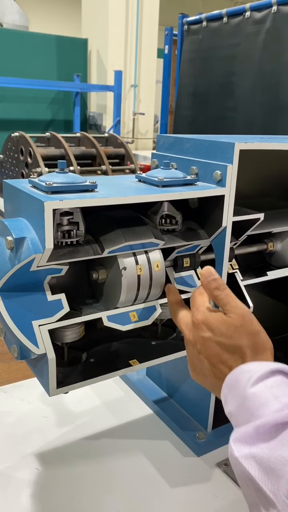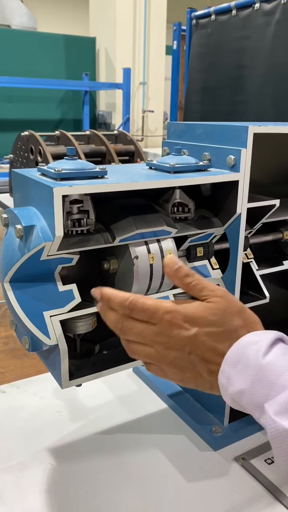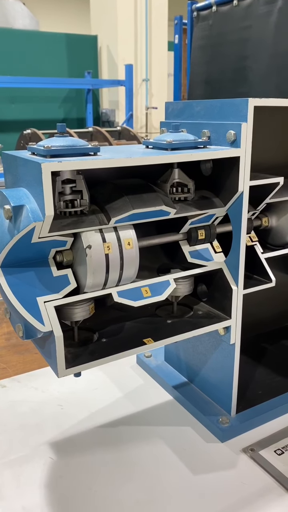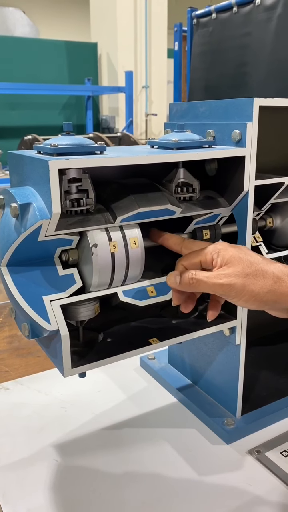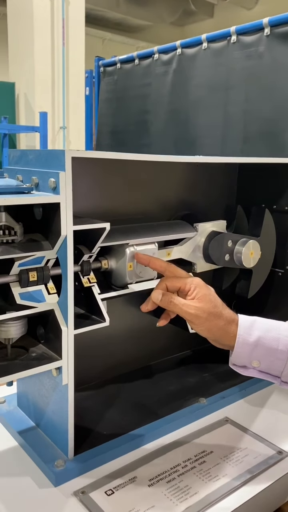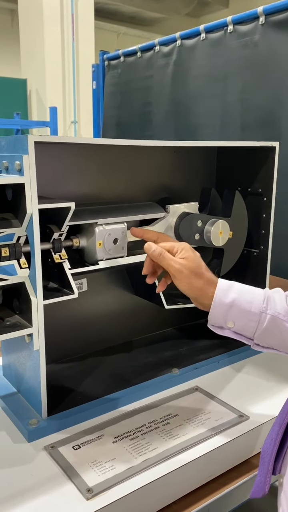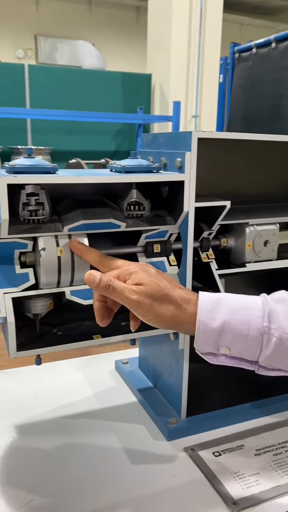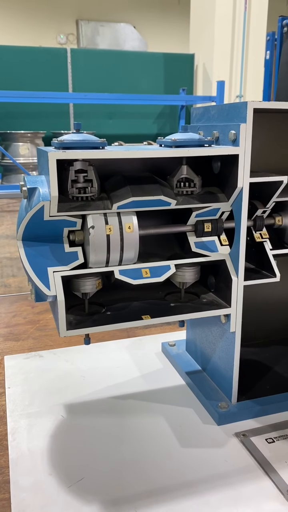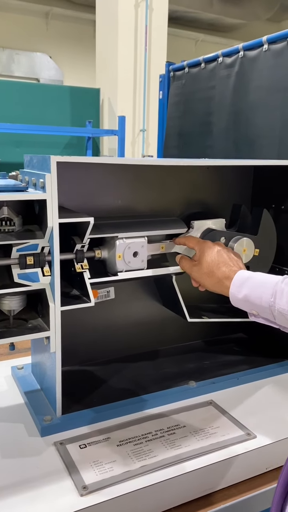Both sides of the piston are used for suction as well as discharge, compression and suction and compression, and that's why it's called double acting. The important parts are here. You can see this is the piston, and this is called a piston rod, and this is called a crosshead, and then this is the connecting rod, and this is the crankshaft. So the function of the piston rod is to connect the crosshead with the piston, and the crosshead will connect the piston rod with the connecting rod, and this is the crankshaft.